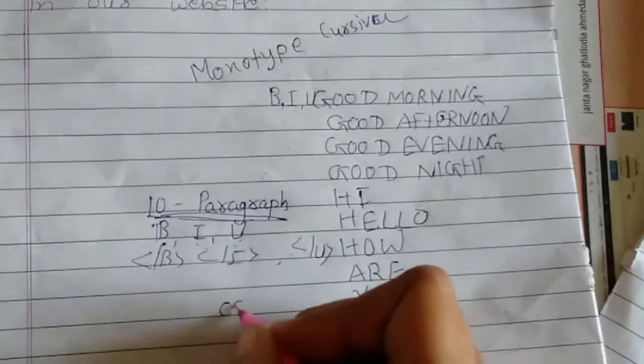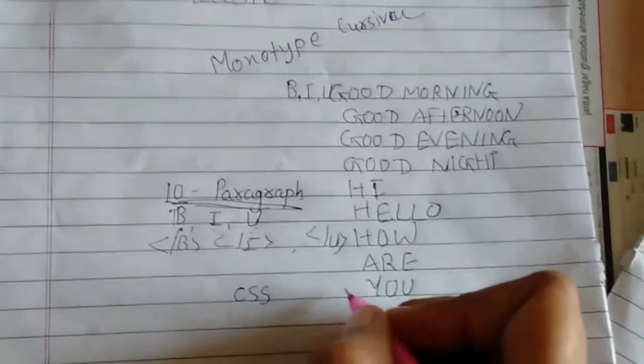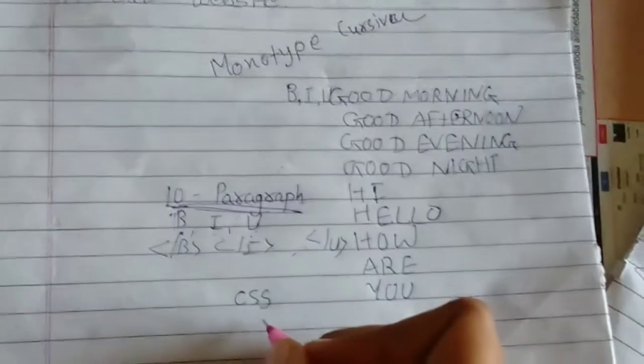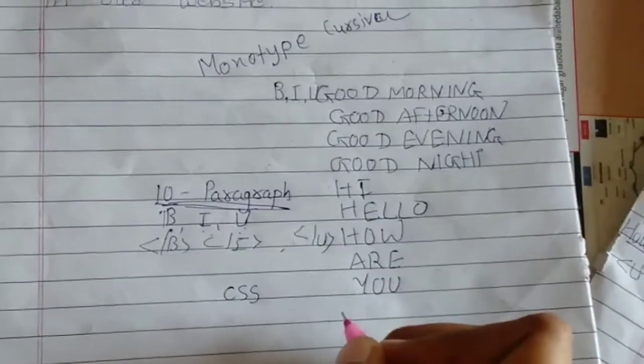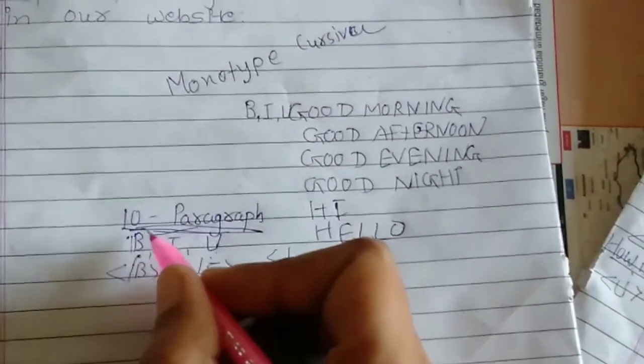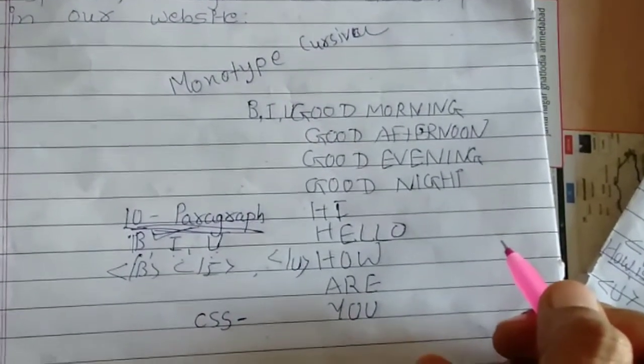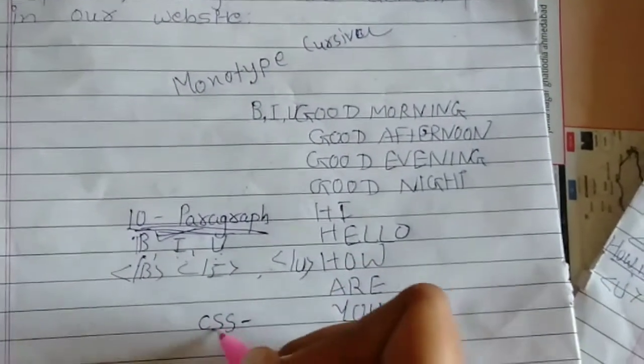But if you want to use CSS, then you have to write only one time, and you can apply this CSS effect to all your 10 paragraphs. So it saves your time and effort. So CSS is better.